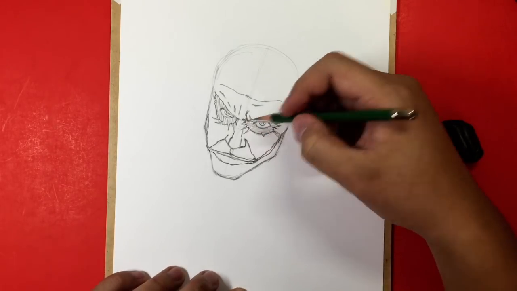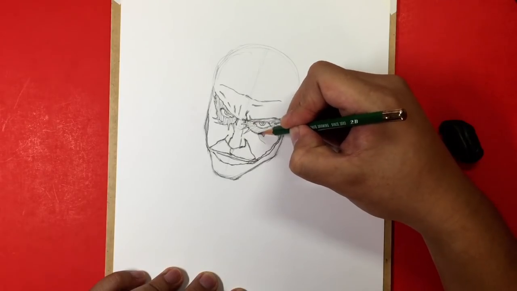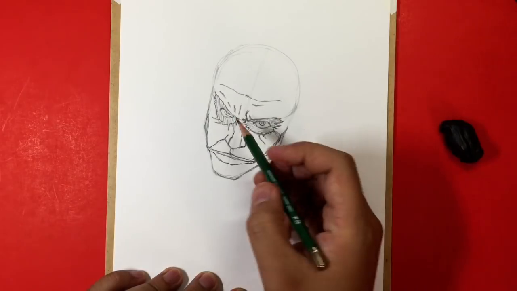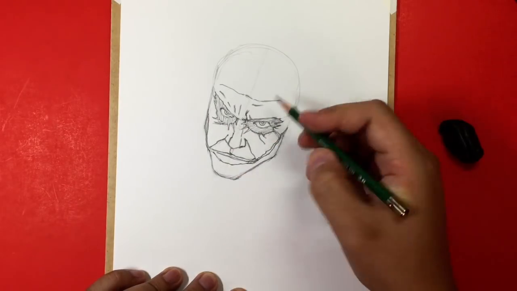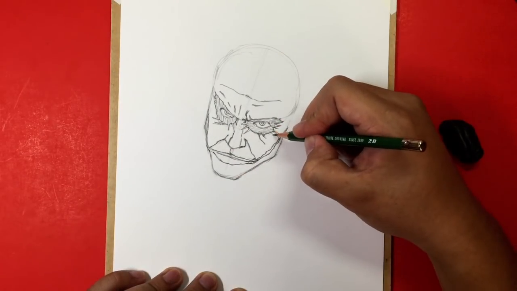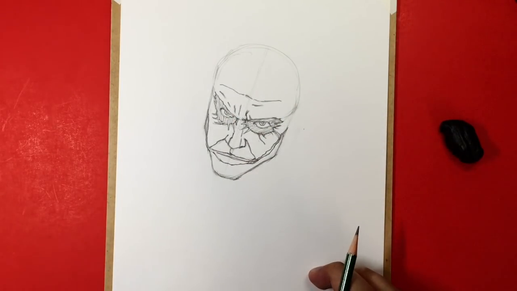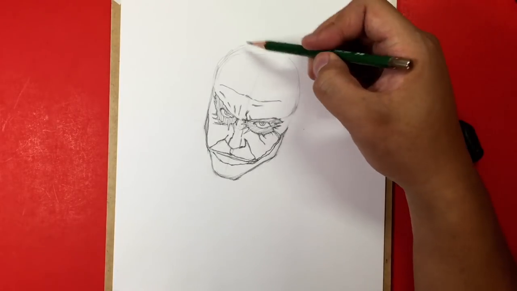All right, so let's give him a couple more wrinkles right here. So here's a wrinkle that comes from his eye makeup. There you go. Now let's do his iconic hairstyle.